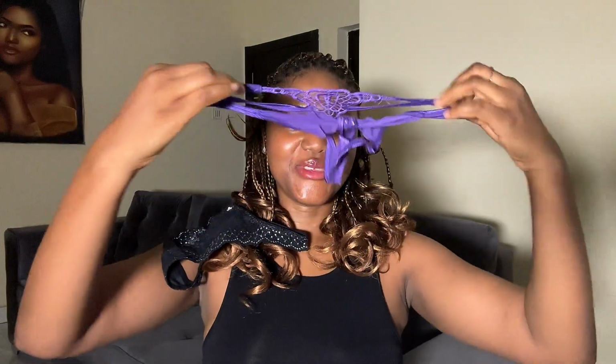This is exhibit A. Why am I calling this exhibit, like in some kind of crime movie? This is exhibit B. So I want to know in the comment section, between exhibit A and exhibit B, which is a thong and which is a G-string. Let me know in the comment section.